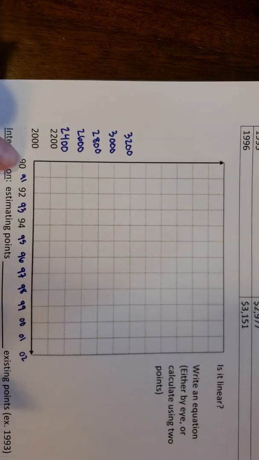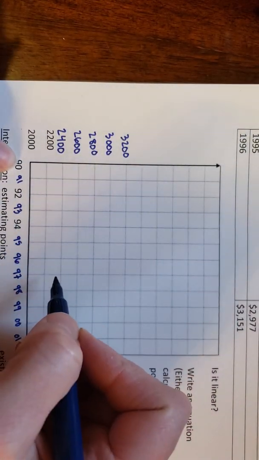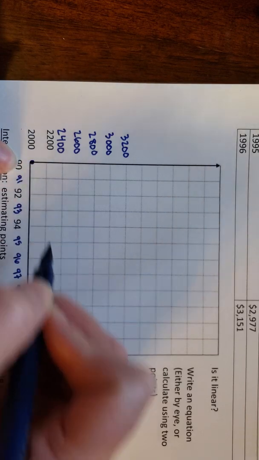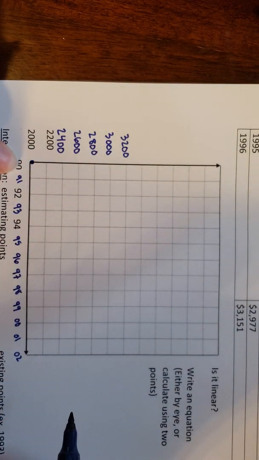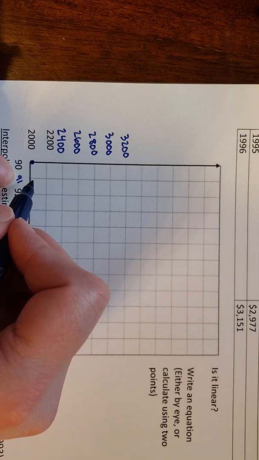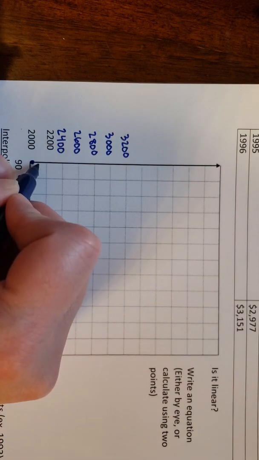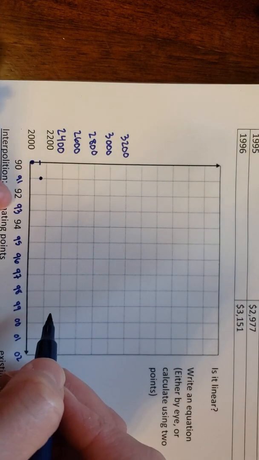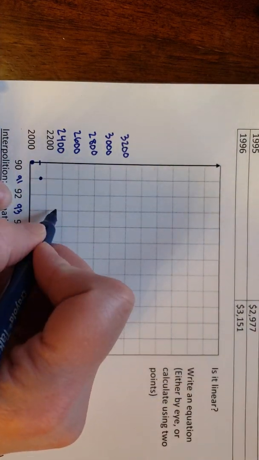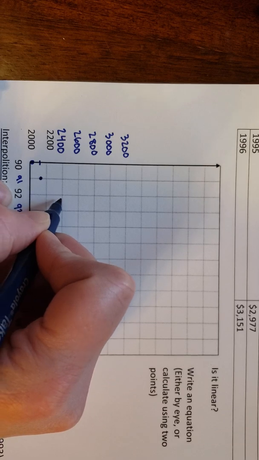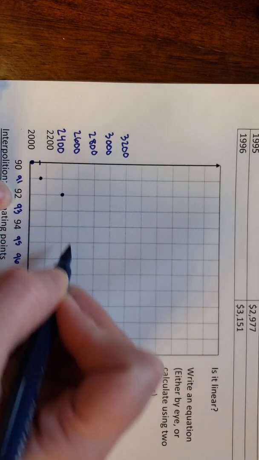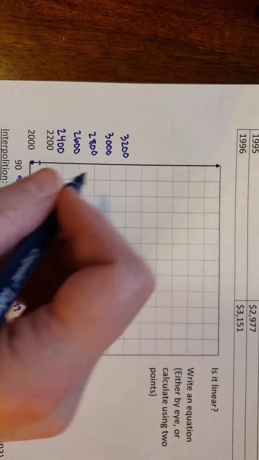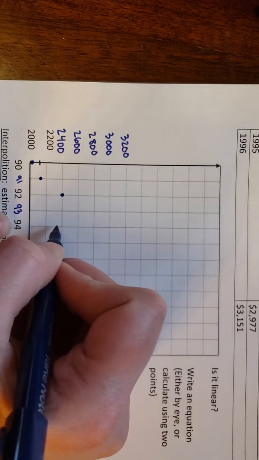So in 1990, college was just over $2,000. I'm going to have to estimate some of these, right? In 91, it says 2,159. There's 2,100, so right about there. 92 was just over 2,400. 93 is unknown, so I'm just going to skip it. 94, 2,820.